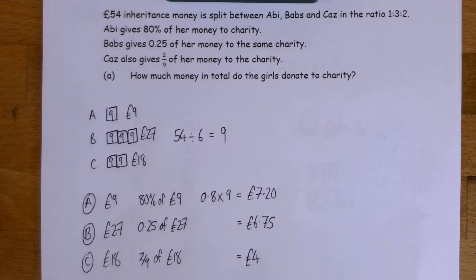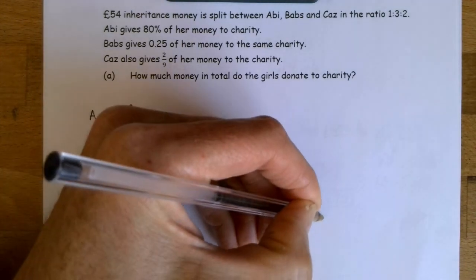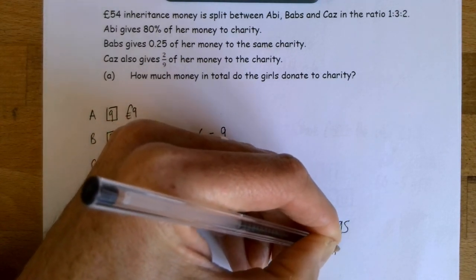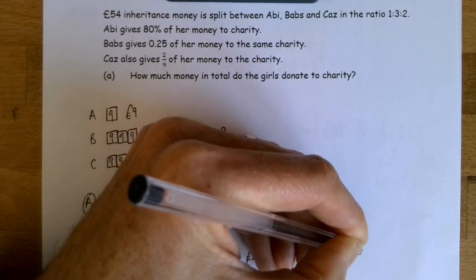And how much money in total do the girls donate to charity? So it's really important with these questions that you make sure you've actually answered the question itself. You've done lots of maths, but have you actually answered the question? So I'm just going to add those three amounts together, and that is the amount that they donate.